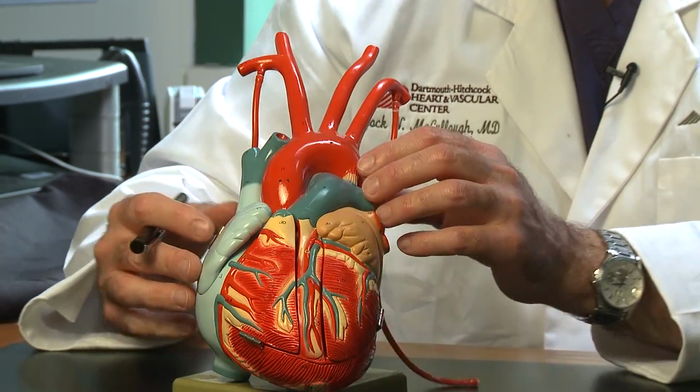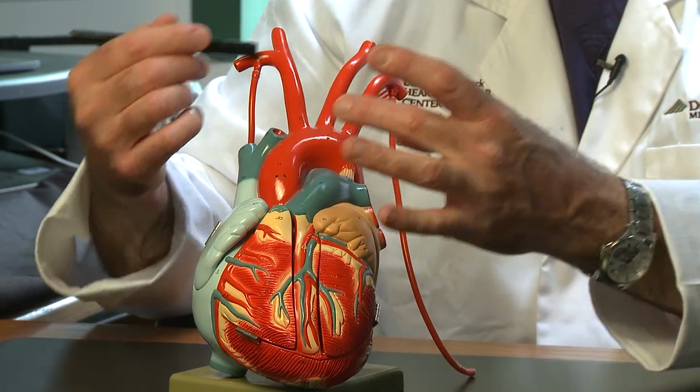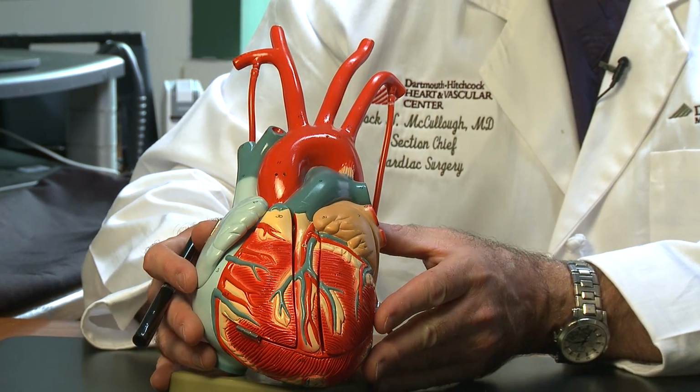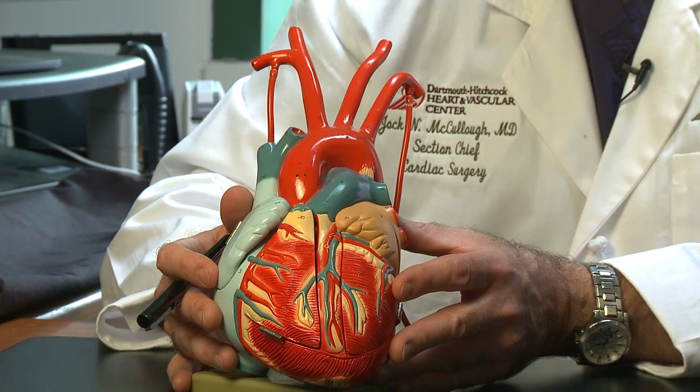We also can see in this model the ascending aorta, the branches and blood vessels to the brain, the aortic arch and descending aorta, all components of the heart that the surgeons at Dartmouth-Hitchcock are highly capable and experienced in operating on.